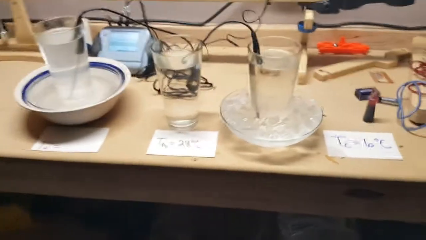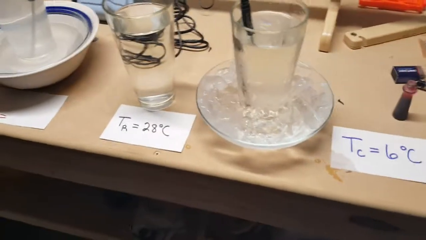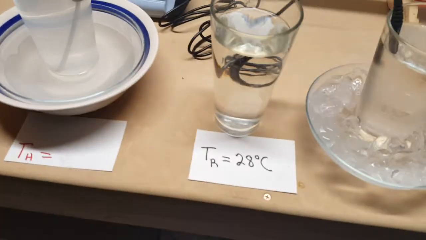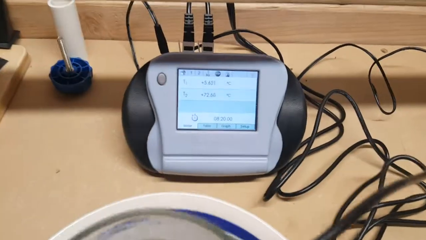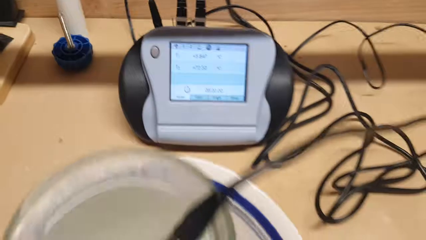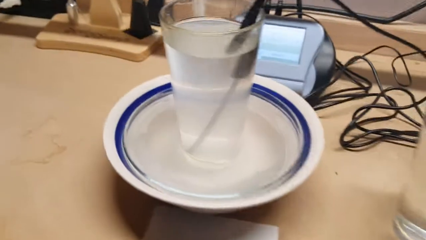Okay, here's an experimental setup for a demonstration, actually, not really an experiment, but an important demonstration. So let's see, I have done this setup here. Notice that I have a thermometer reading device attached to these two thermometers, one in this cold bath and one in this hot bath.